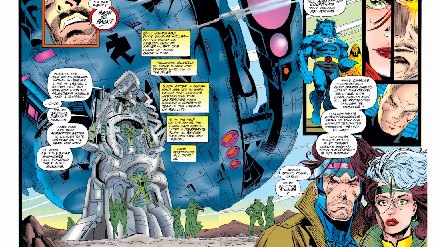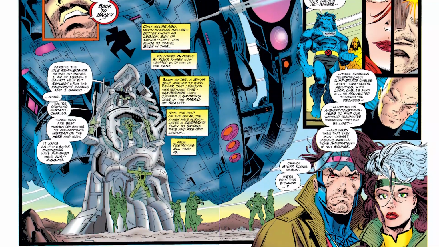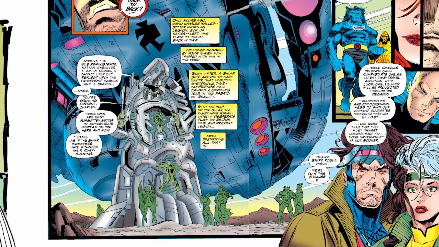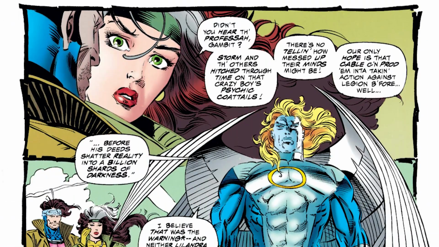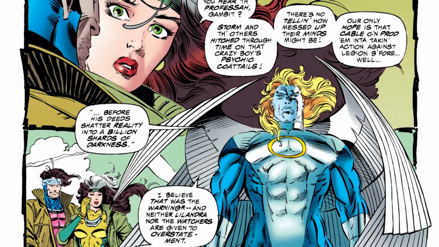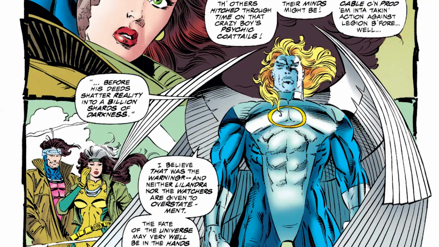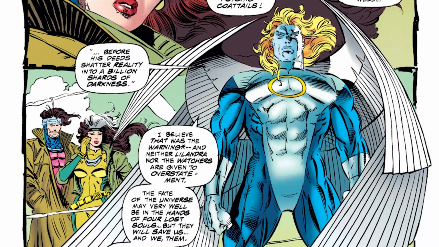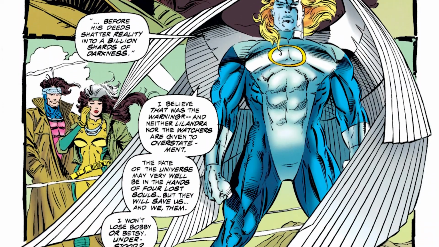Now, while you have the X-Men trying to create this device, the different members of the X-Men kind of realize that they are most likely at the very end of their lives. And here's the thing, it hits them all in different ways.